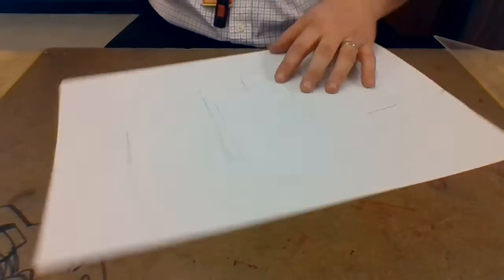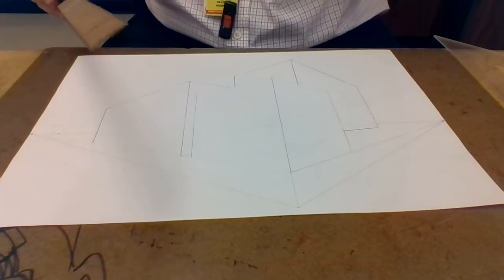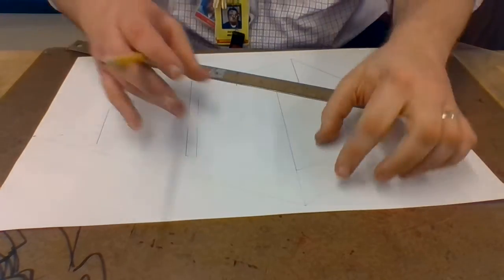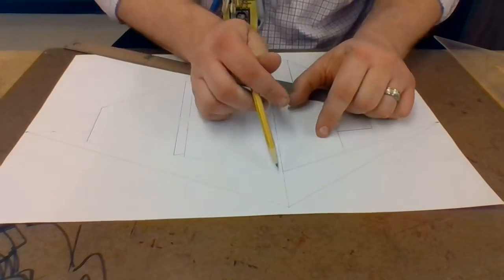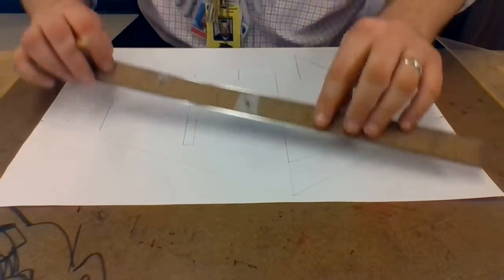So I'm going to flip this around and do this so that you can see, because I think I can do this upside down. So now I have to extend this line this way.